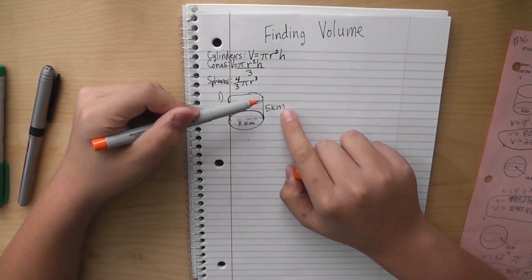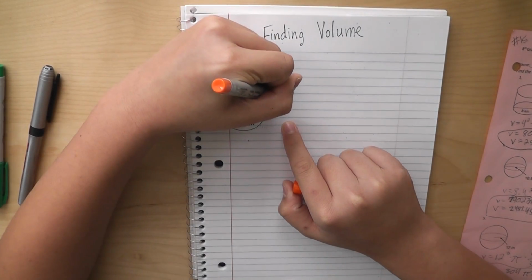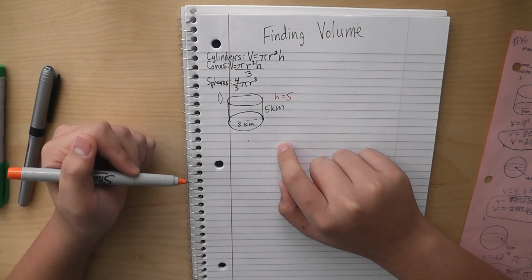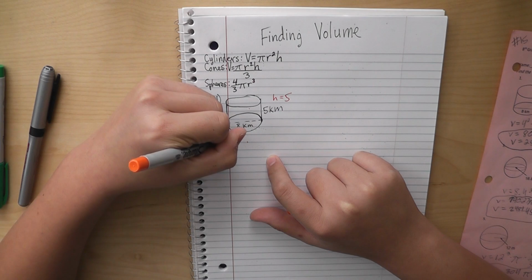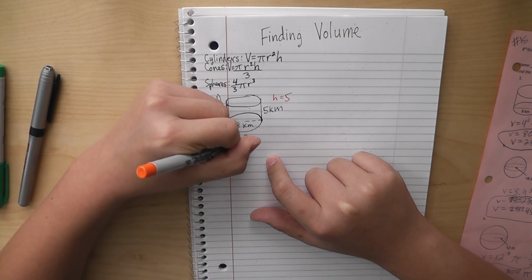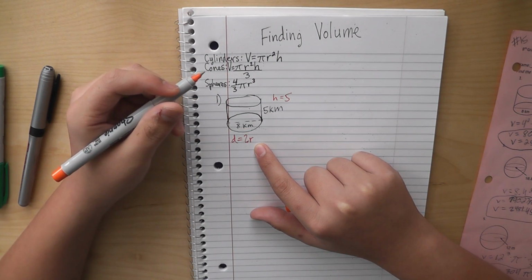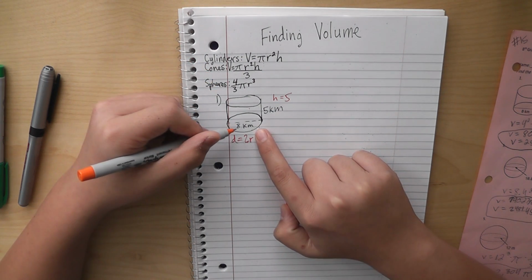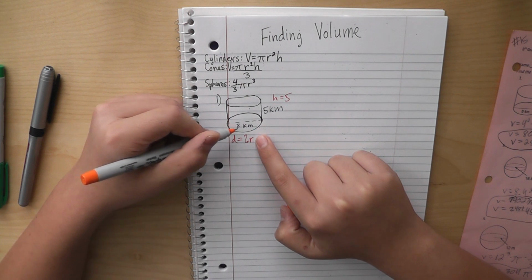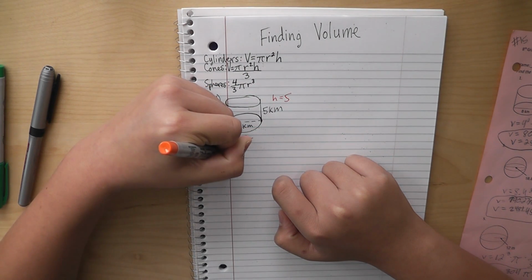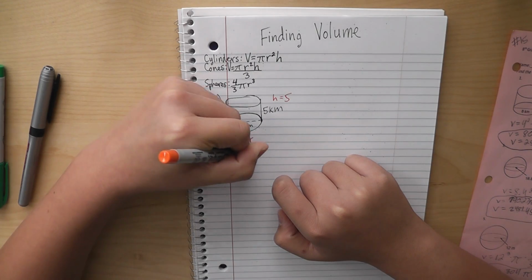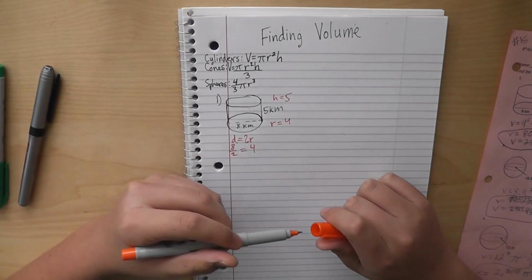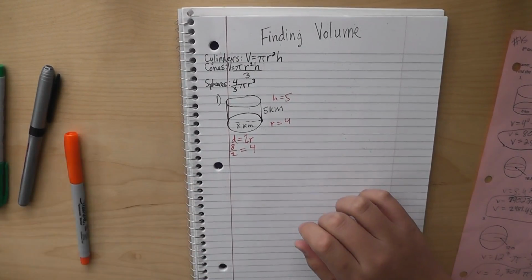so it's given us the height, so we can write h equals 5, and then it's given us the diameter, and the diameter is just double the radius. So what we're going to have to do is split 8 in half so we get the radius. If we do 8 divided by 2, we get 4, so the radius equals 4. We plug it in to our calculator.